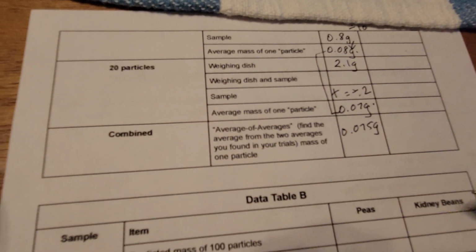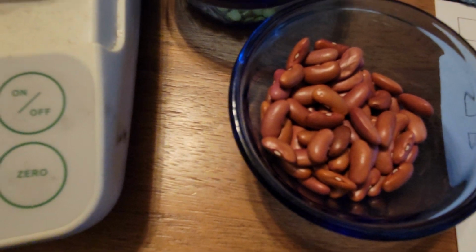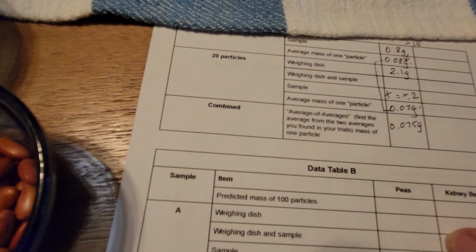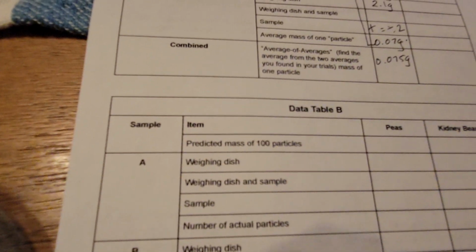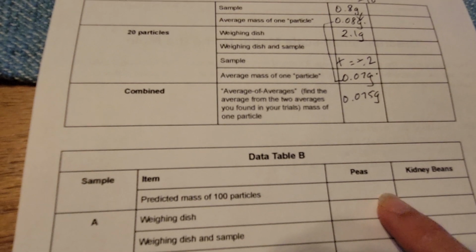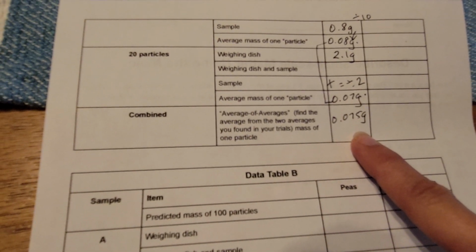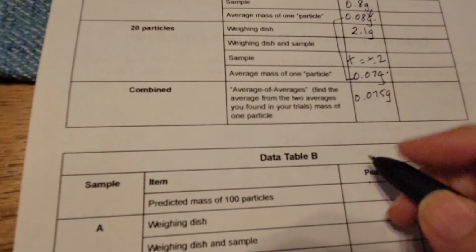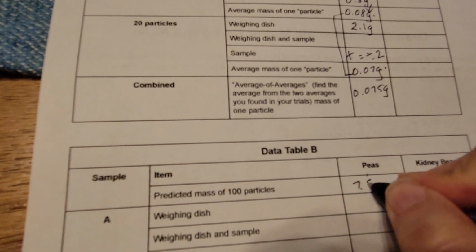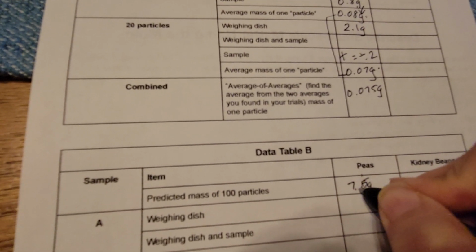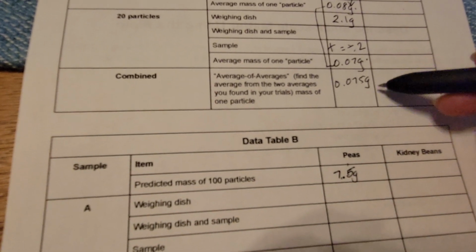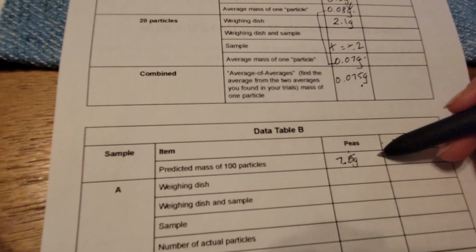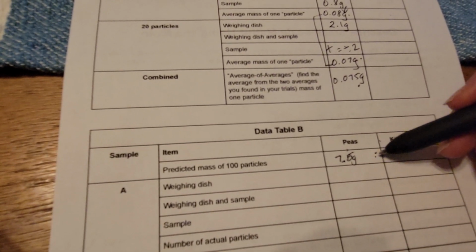I repeat the same steps for my kidney beans, doing the exact same thing. Then down here, I need to predict the mass of 100 of my peas. If my average of averages is 0.075, I just multiply this by 100. So I'm predicting that 100 peas would weigh 7.5 grams.